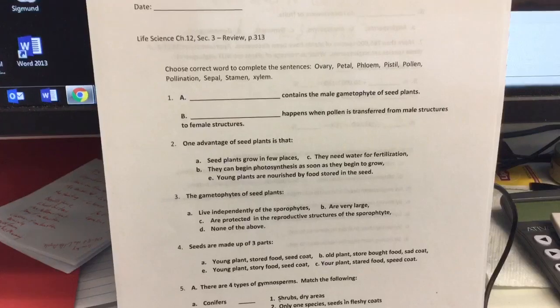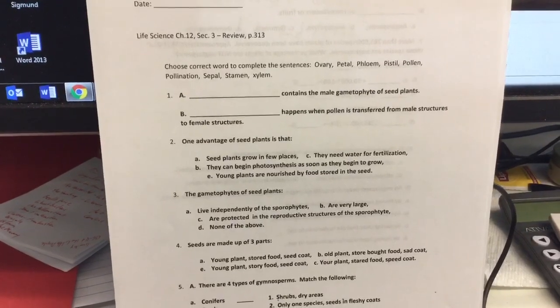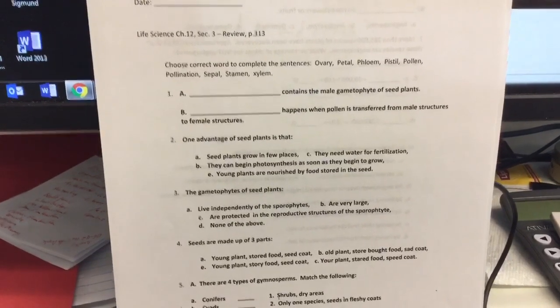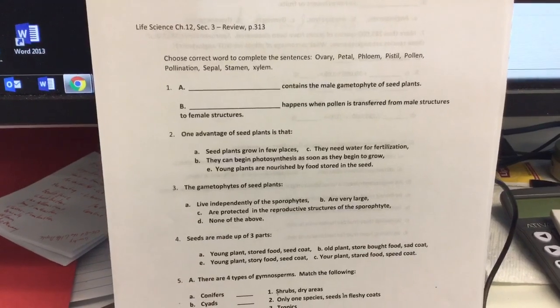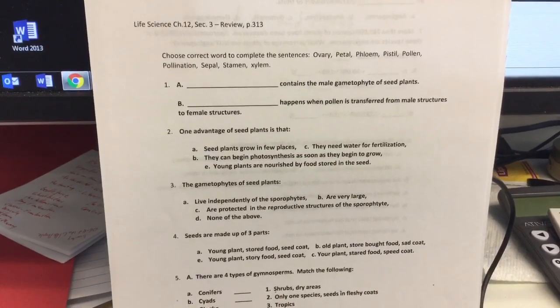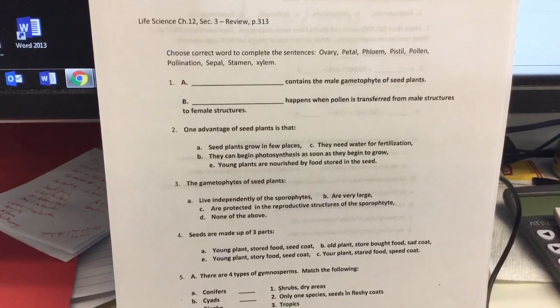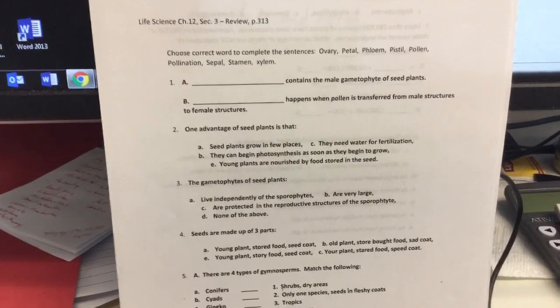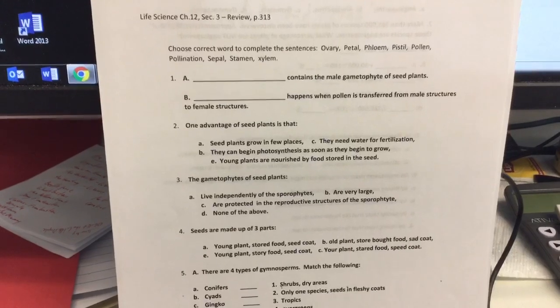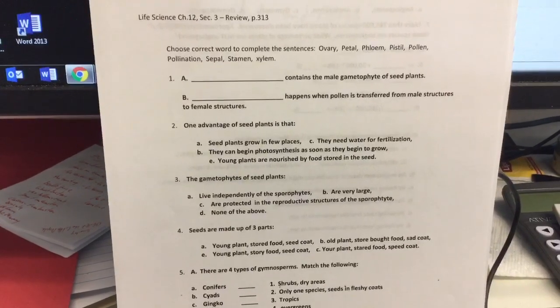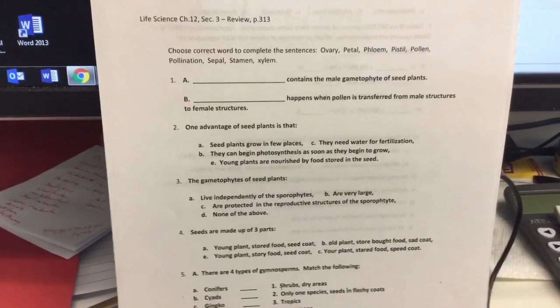And if you're not sure, you could look that up on page 308. Hopefully you still have your handout with you. The pages there are numbered. And the correct answer is pollen. Pollen contains the male gametophyte of seed plants.